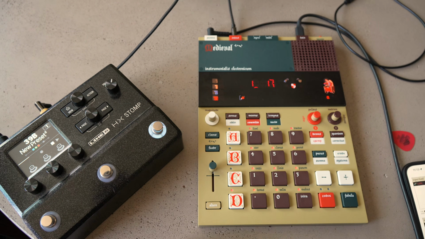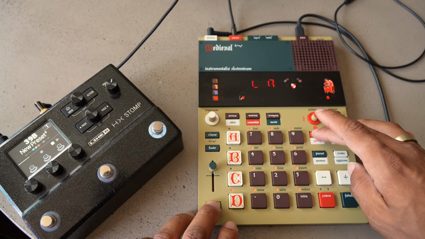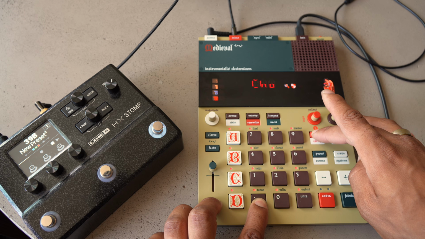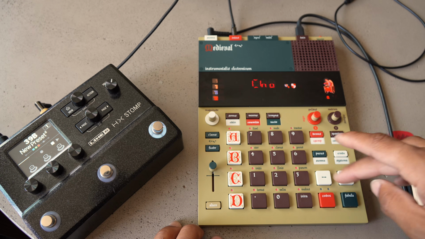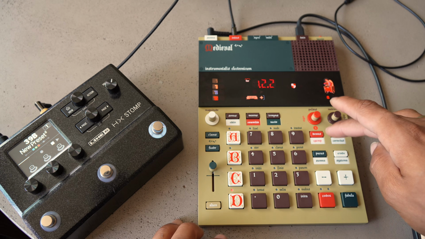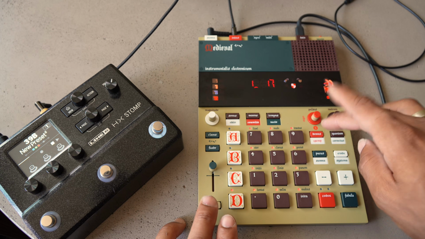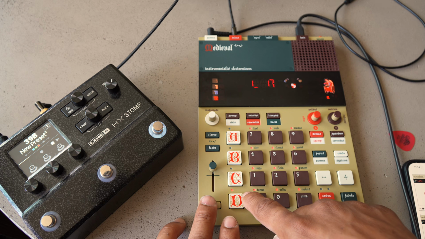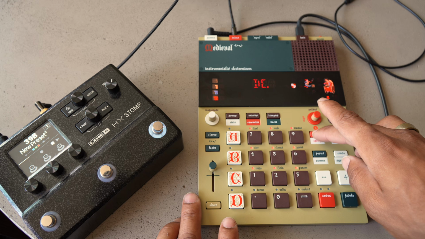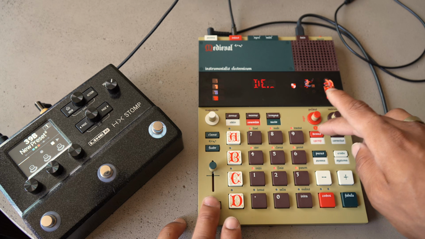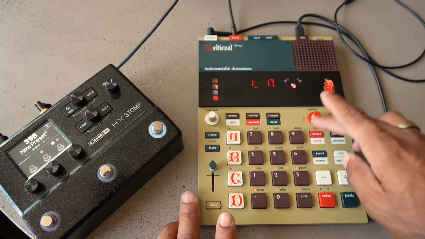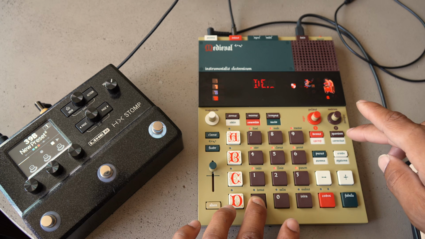So Altero, hold. Why is it in shop now? I don't know why it's in shop now. So Altero, Demis, hold.